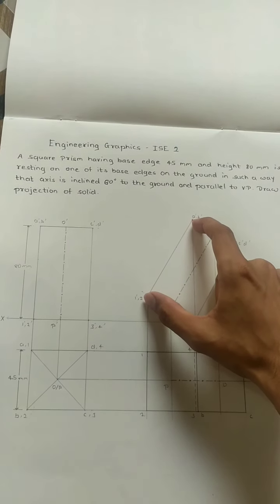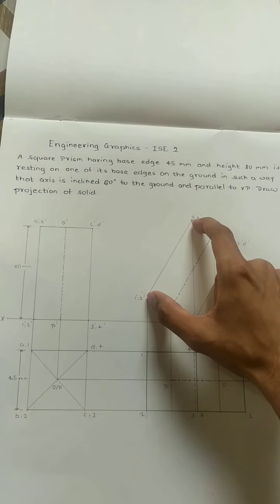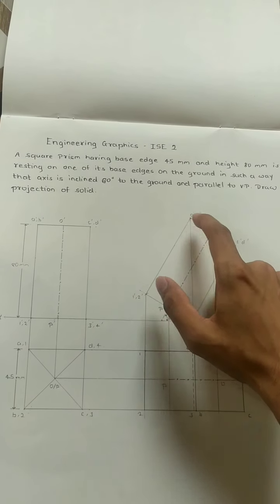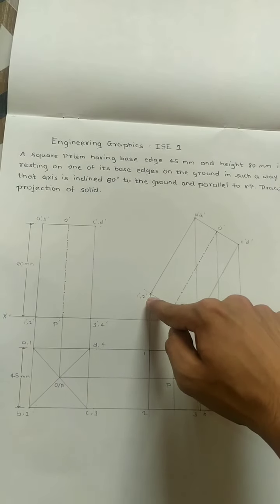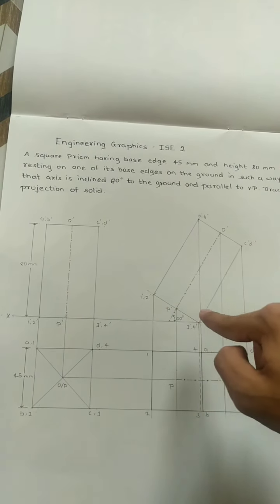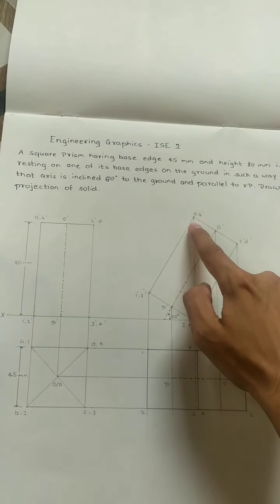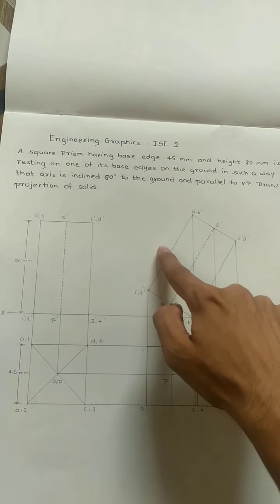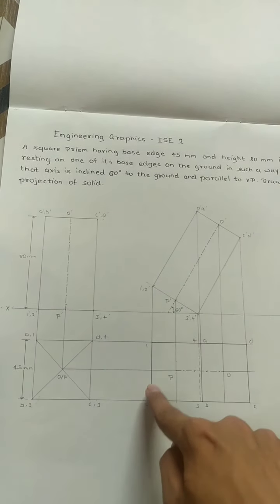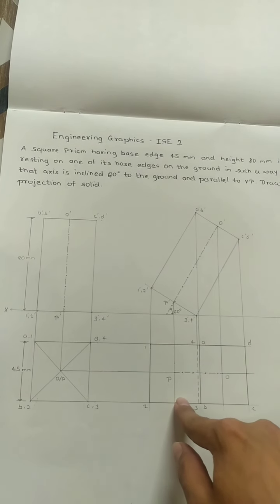This is also of length 80 mm, and after that we will draw the projections from these points 1 dash 2 dash, p dash, 3 dash 4 dash, c dash d dash, o dash and a dash b dash in the horizontal plane. So these are the projection lines.